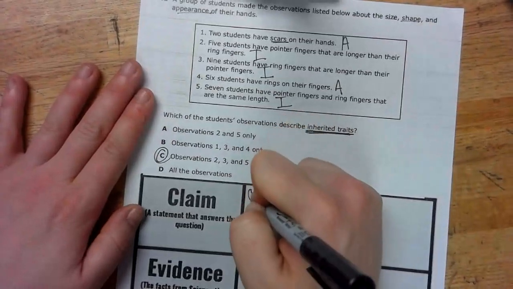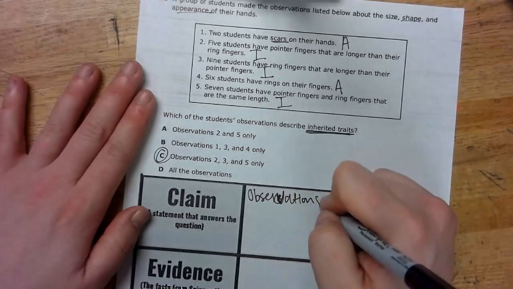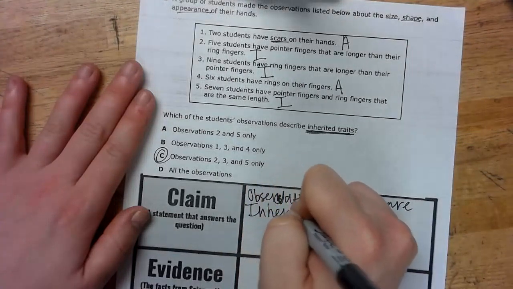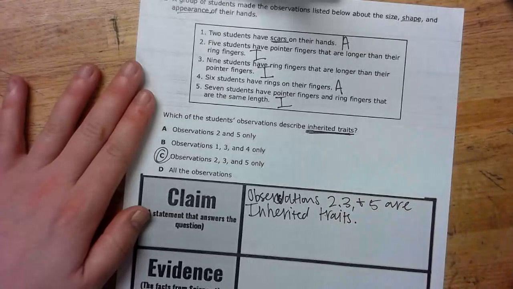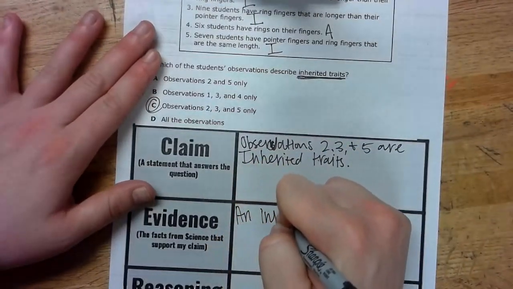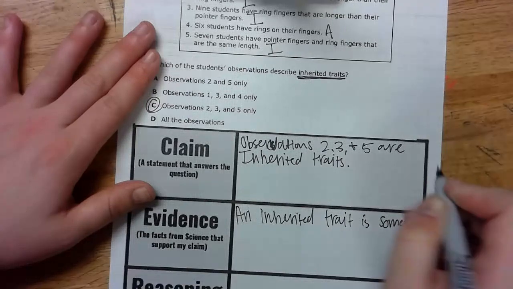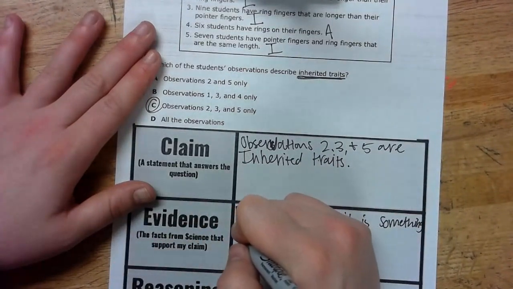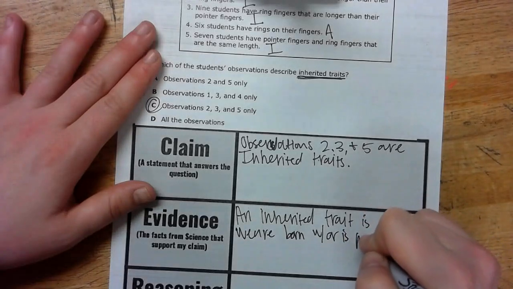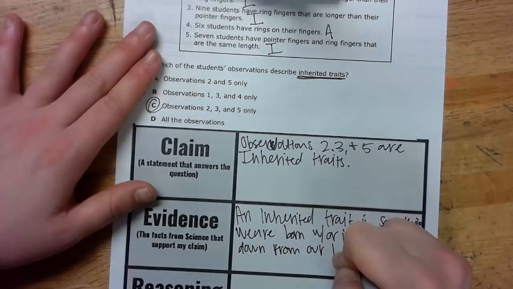Okay, so we're going to say observations 2, 3, and 5 are inherited traits. And then our evidence is going to be the definition of an inherited trait. An inherited trait is something we are born with or is passed down from our parents.